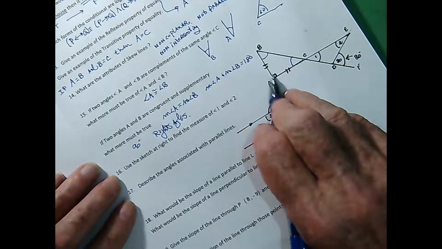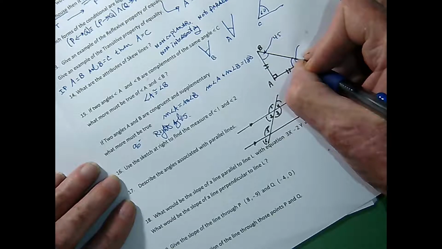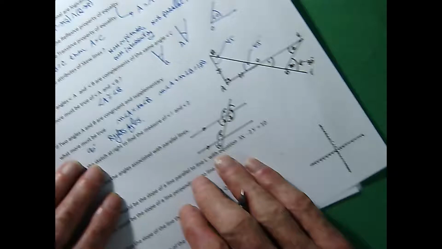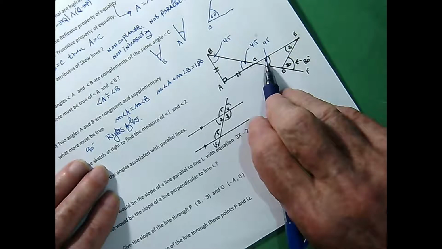They'd be 45 a pop, wouldn't they? 45 here and 45 there. Later we're going to work with this triangle, call it the 45, 45, 90. But for right now, it's just 45-degree angles there and there. And this is also a 45-degree angle. You can tell that that's true because these are vertical angles.